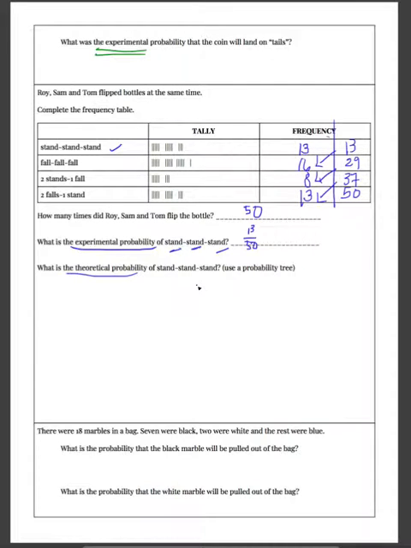So now we'll use the probability tree. So let me draw a bottle here. If you were into flipping the bottle last year, the bottle will either stand or it will fall. Let's draw a fallen bottle. There you go, stand or fall. So the first flip, it's either going to stand or fall. And standing doesn't matter if it stands on the top or the base.